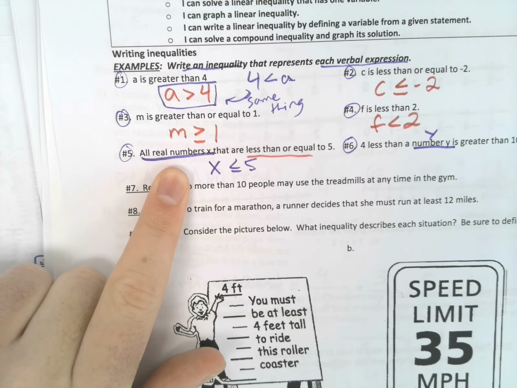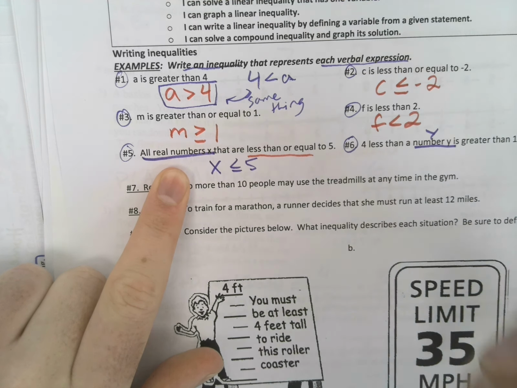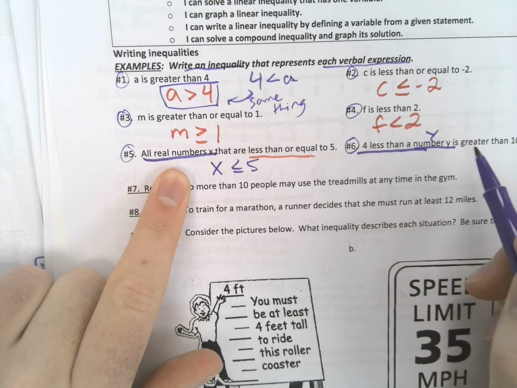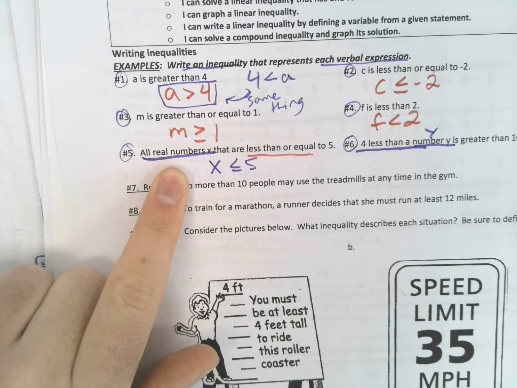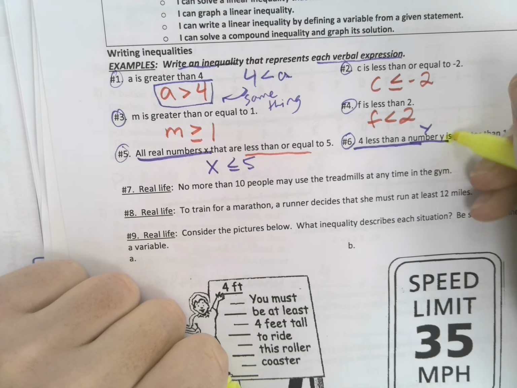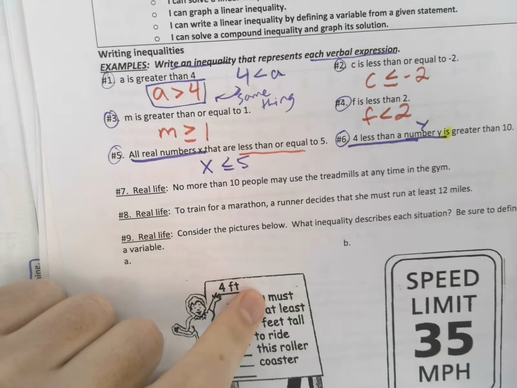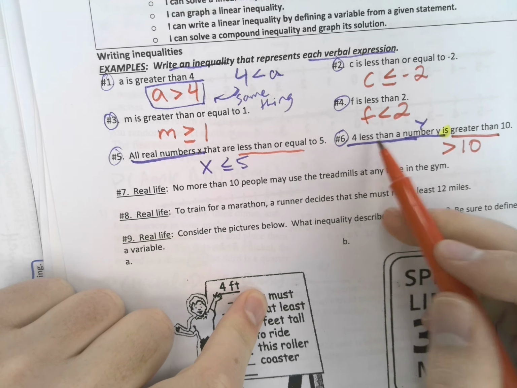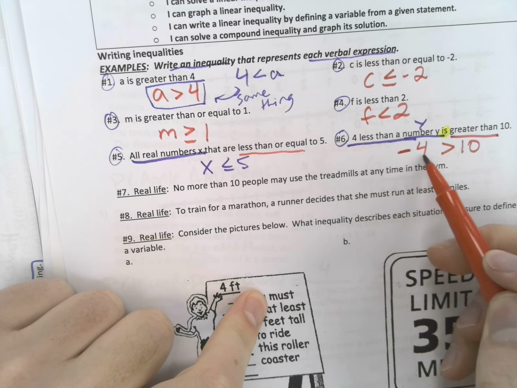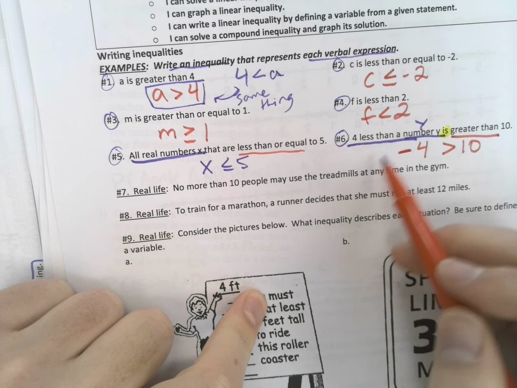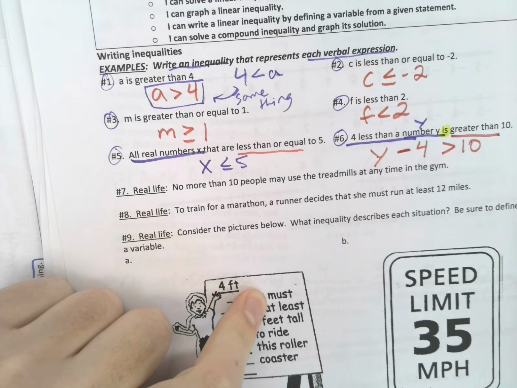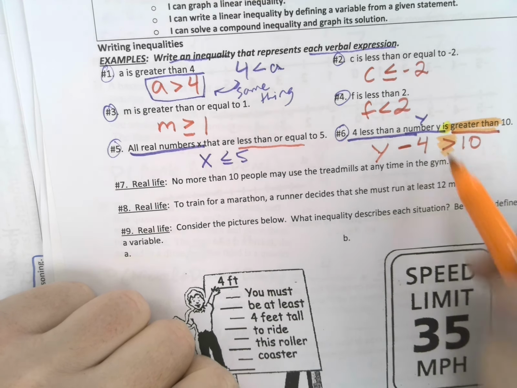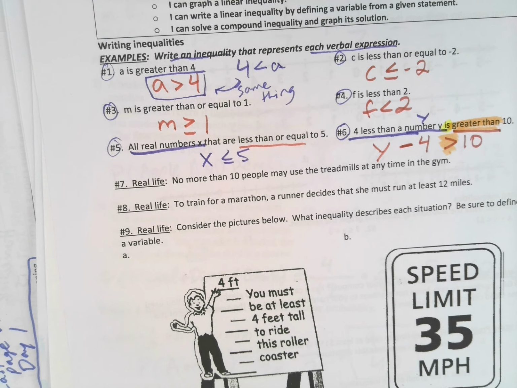And here's an interesting one. For less than a number y is greater than 10. So here's, see that word is? Is means our sign is coming. So whenever you see the word is, whatever follows, that's going to be our sign here. Greater than 10. Now, for less than a number, that's when we subtract 4. So we subtract 4 from a number y. Y minus 4 is greater than 10. I know that's a little confusing there, but remember, this is actually our sign there.